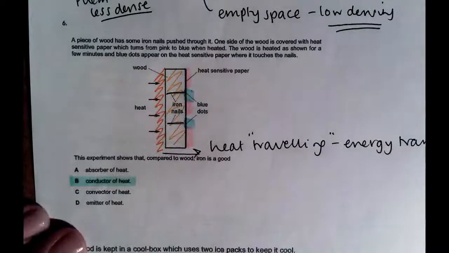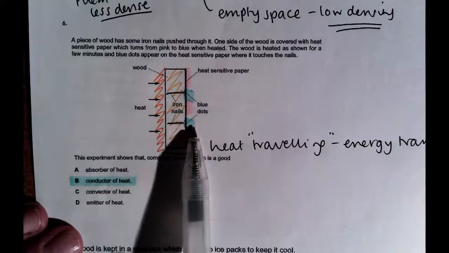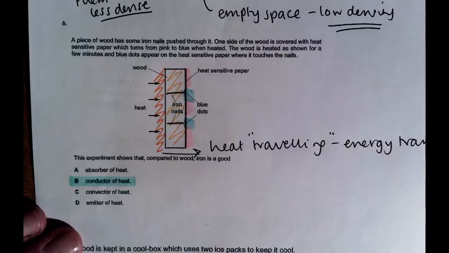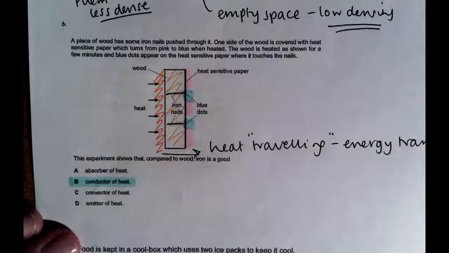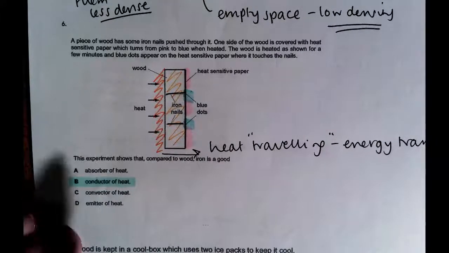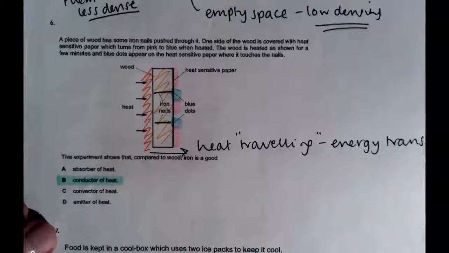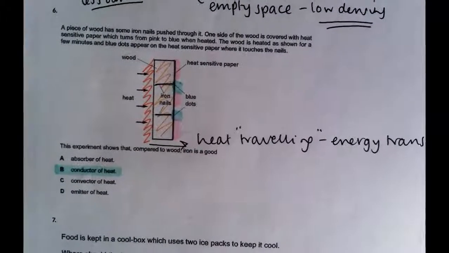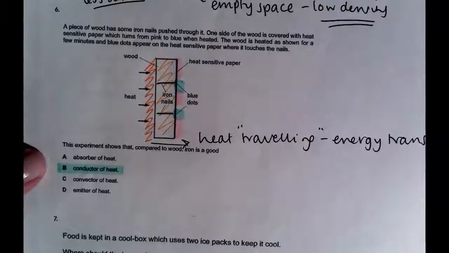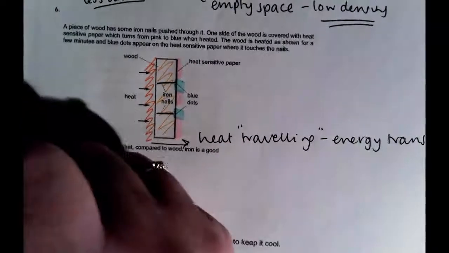And what we see is that the heat reaches where the iron nails were much quicker than the wood, because it was only where the nails were that went blue. So remember, this is about energy transfer. So this is about thinking about how we transfer energy. The only two options for heat transfer are B and C.